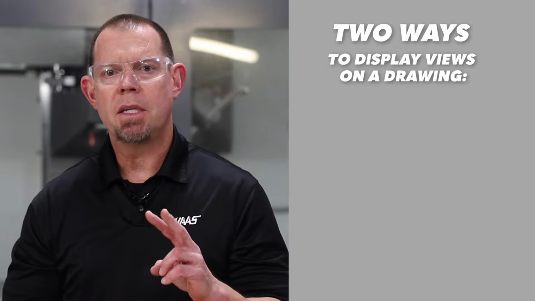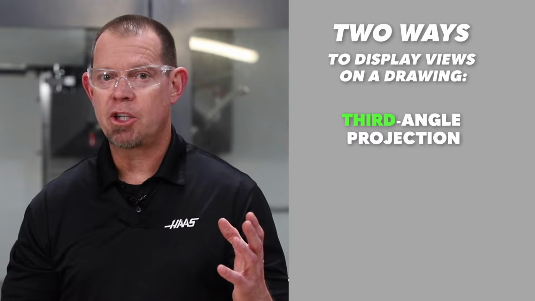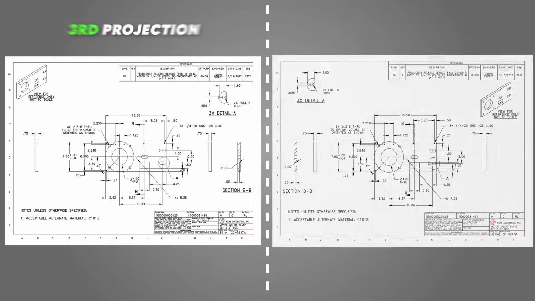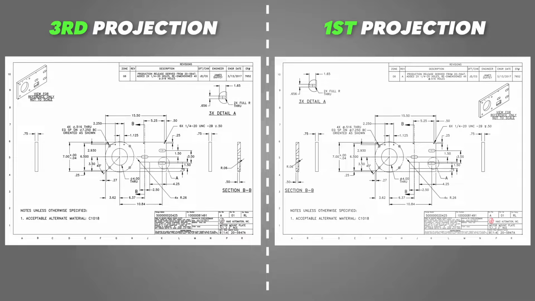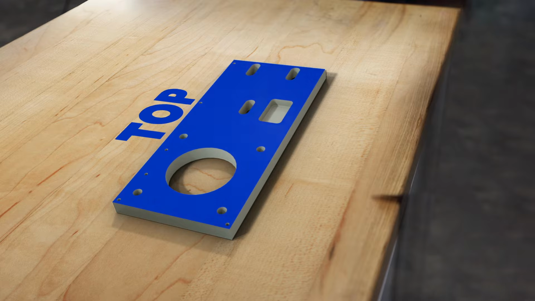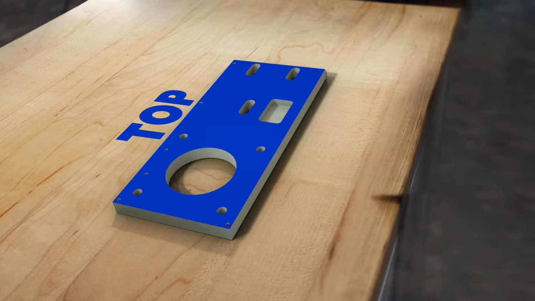Now let's talk about drawing views. There are two different ways that views are displayed on a drawing. They are either third angle projection or first angle projection. In this graphic, we've divided the screen into two sections to represent the two types of projection. The top of the part is highlighted in blue, and it's shown here in the center of the drawing. This angle is the same as looking down on the physical part.